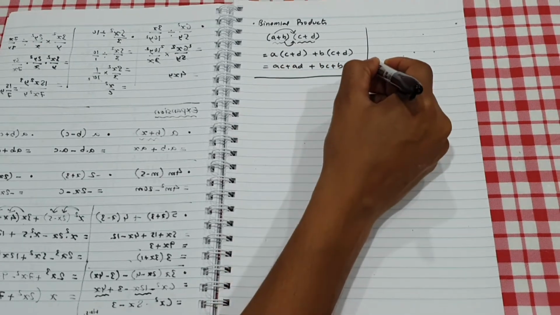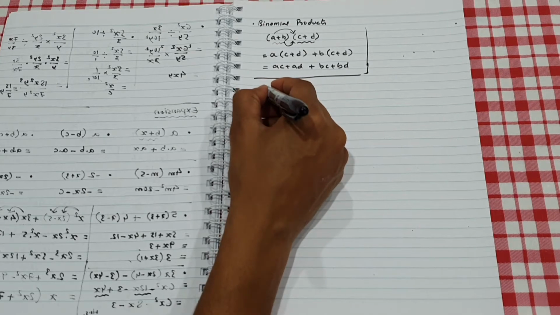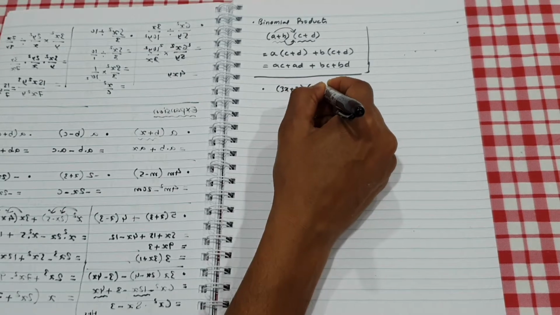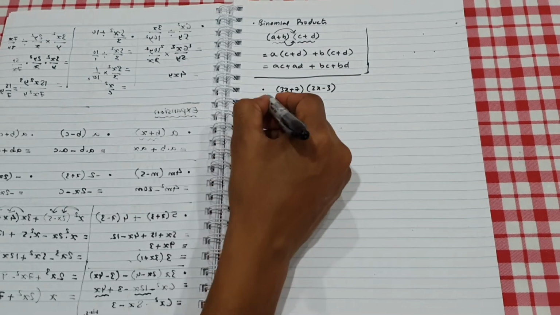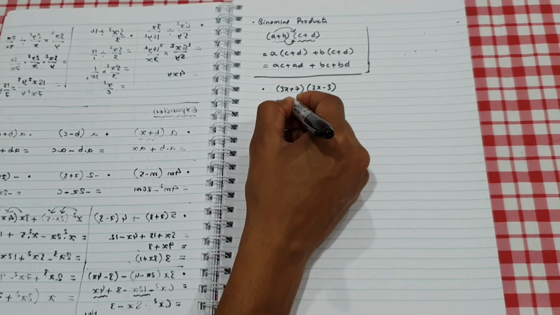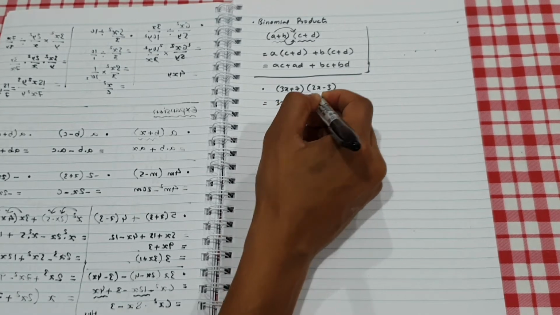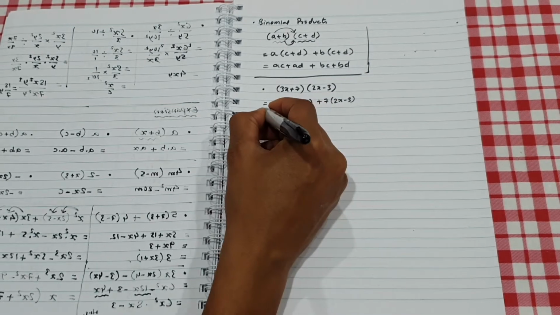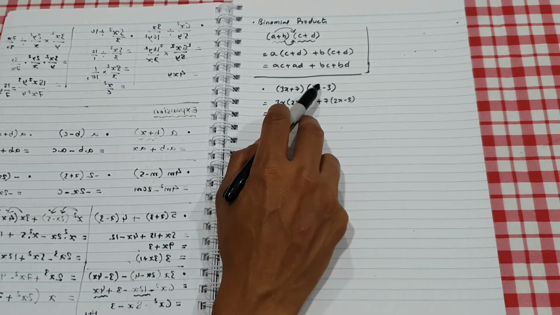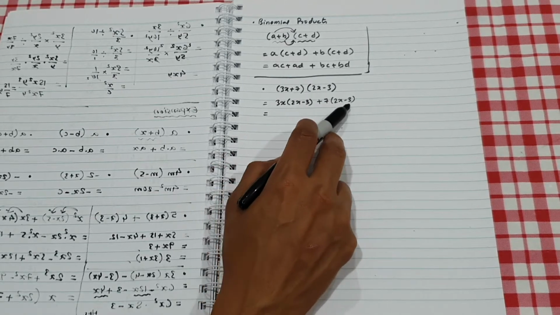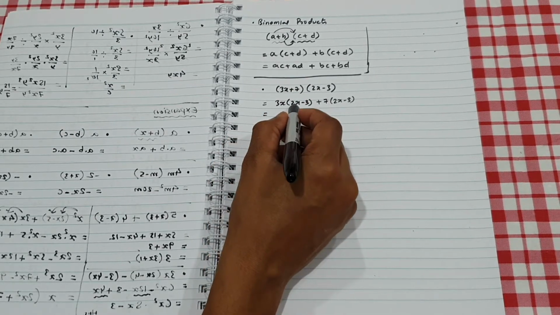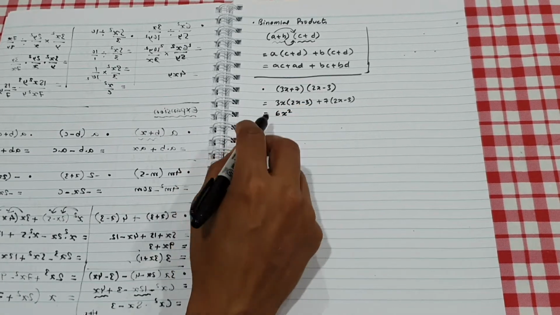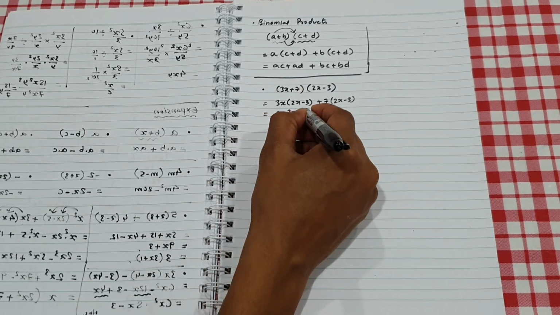This is how we do it, right? Let's take some examples. So we have 3x plus 7 and 2x minus 3. Same process, I take 3x and multiply it with 2x minus 3. I take 7, multiply it with 2x minus 3. 3x gets multiplied by 2x minus 3, 7 gets multiplied by 2x minus 3. 3x into 2x is 6x squared. 3x times minus 3 becomes minus 9x.